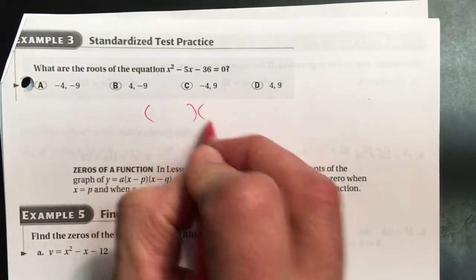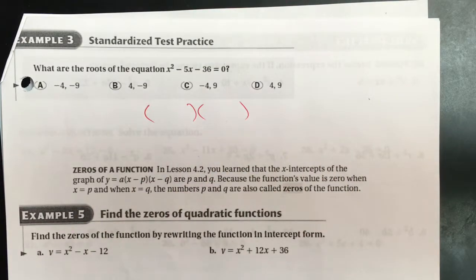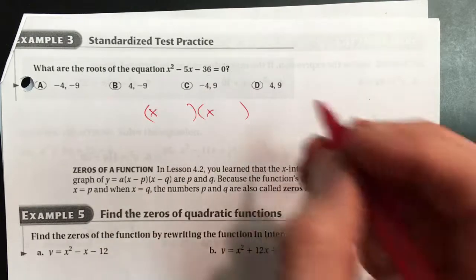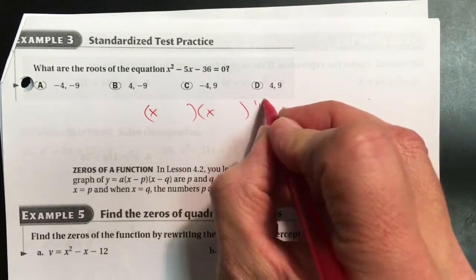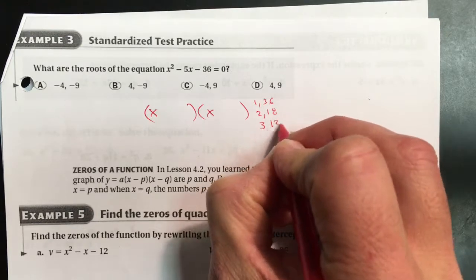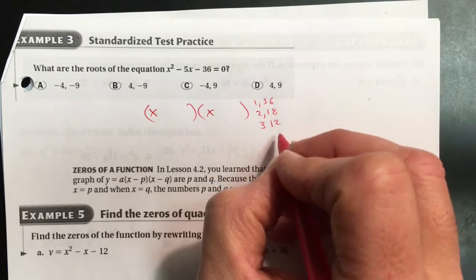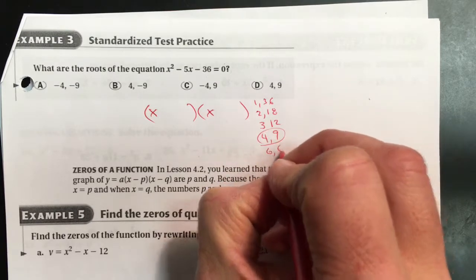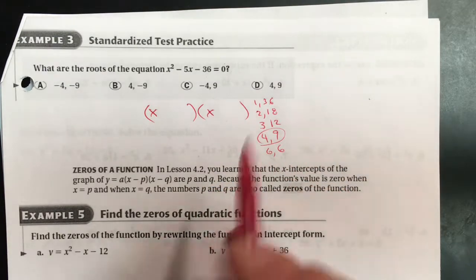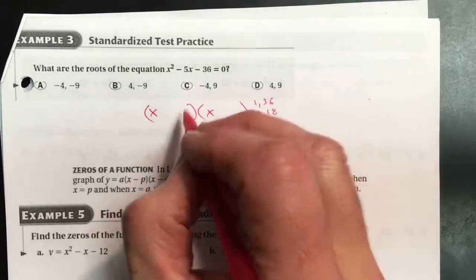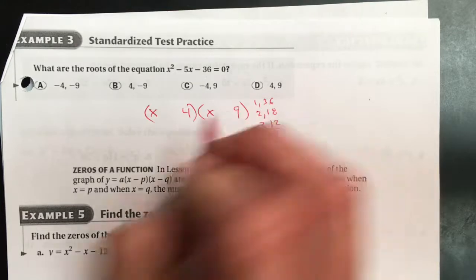So here you go. I don't think it's a special pattern. So x, x. The products, pairs for that are 1 and 36, 2 and 18, 3 and 12, 4 and 9. There you go, 4 and 9, right? 6 and 6 is another pair. But I like 4 and 9 because that difference gets me the 5. So I'll just put those in, 4, 9.